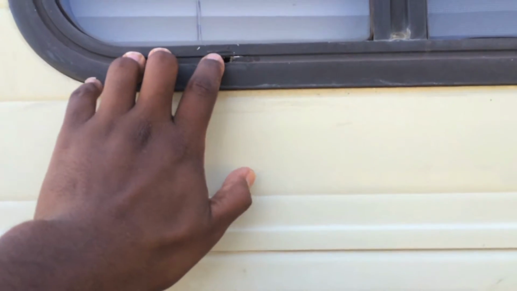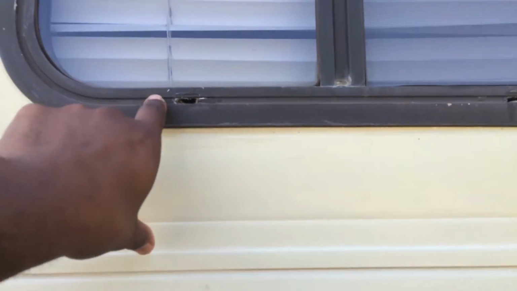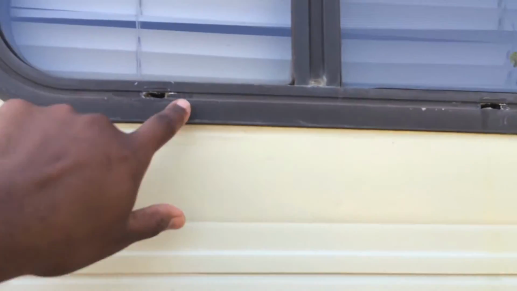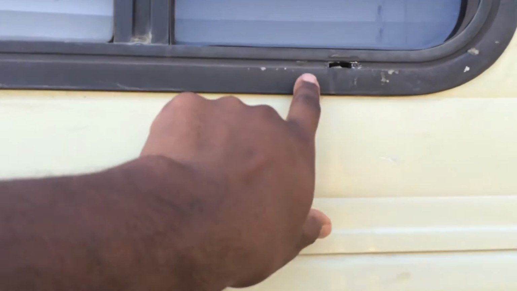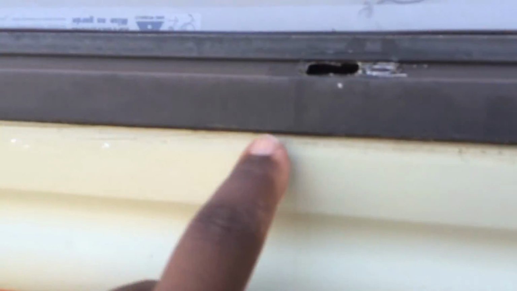The job of these holes is to basically divert the water that gets in behind the window. It gets in this little track in here, and basically water gets in there and comes out of these weep holes. And as you can see right here, as it's leaking, it's actually working. You see it here, and you see it here, and you see it a little bit here.